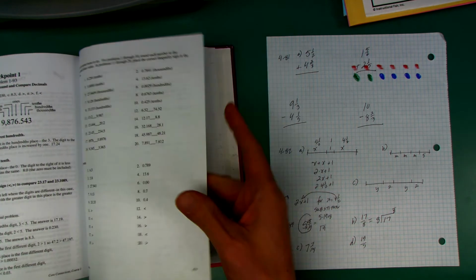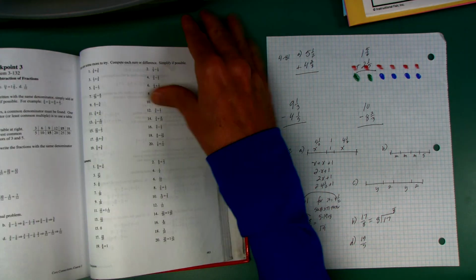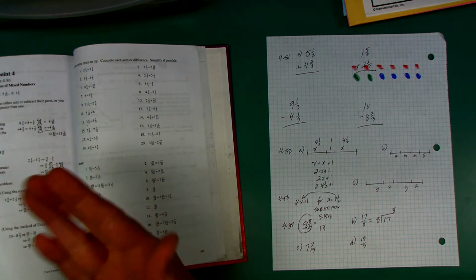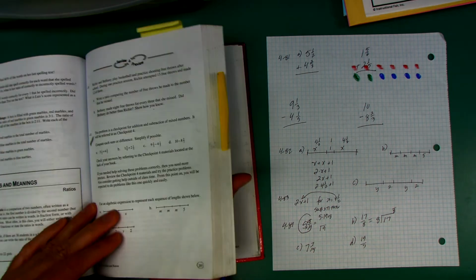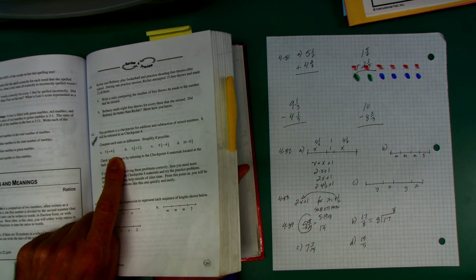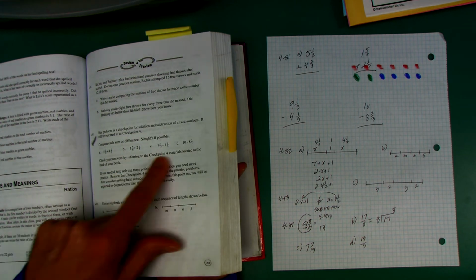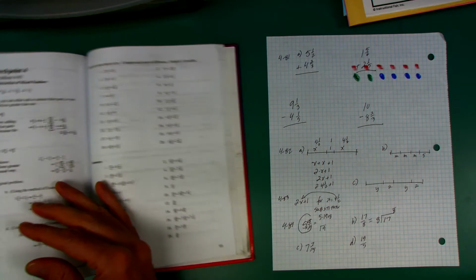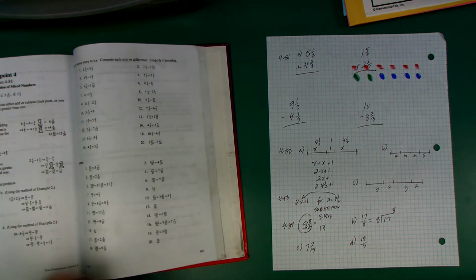So starting on page 478, you got checkpoint for chapter 2, chapter 3, chapter 4. So it's pretty much saying in chapter 4, these are the most important things you got to learn how to do, adding these mixed numbers and subtracting these mixed numbers with unlike denominators often. Okay, how do you do that? Okay, and it goes through and shows you how to do all those.